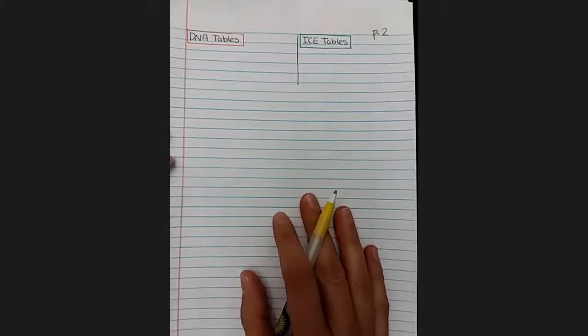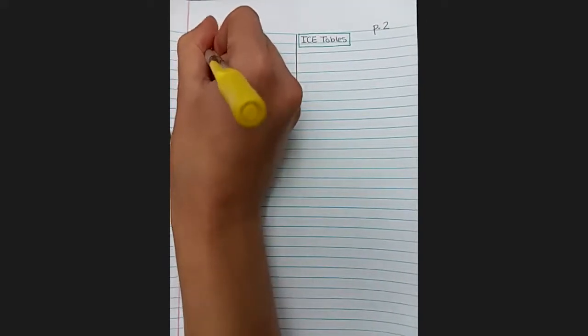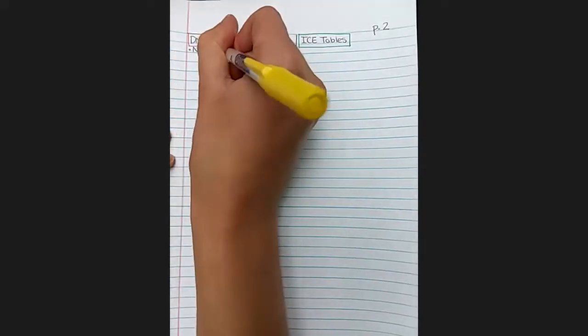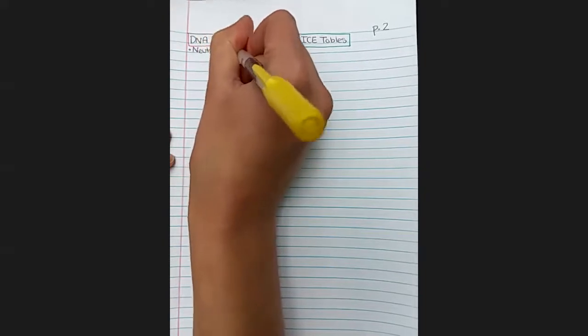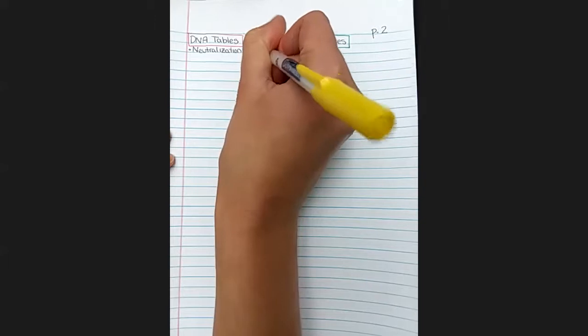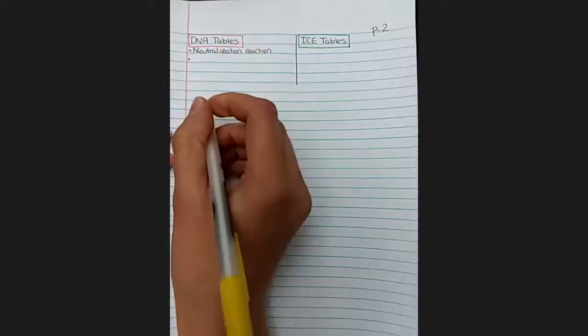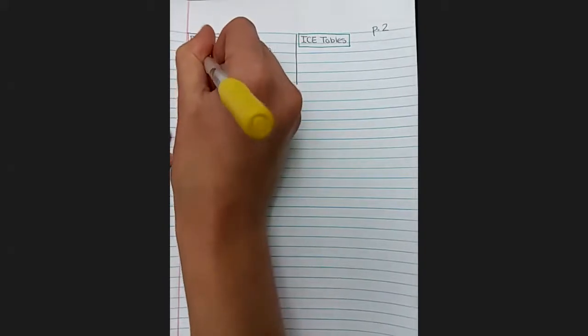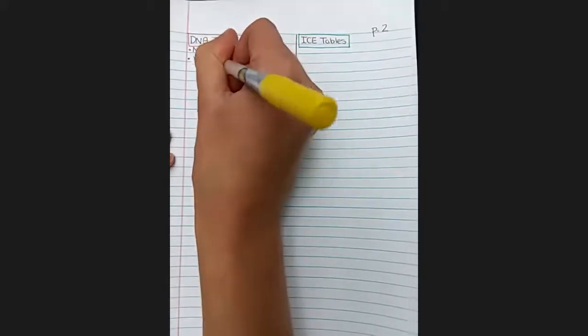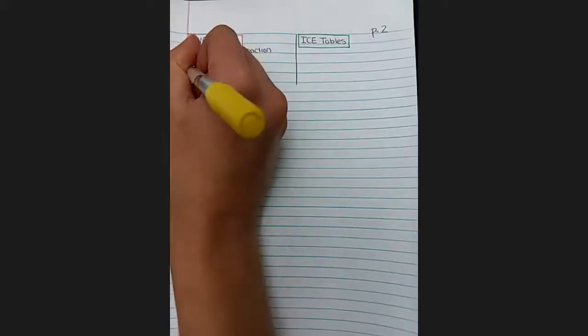So the DNA table is the new one that we just added. And we wrote the neutralization reaction across the top. We add an acid and a base together on the reactant side. When we wrote the table, all of our values in the tables were in moles. So that's another difference.